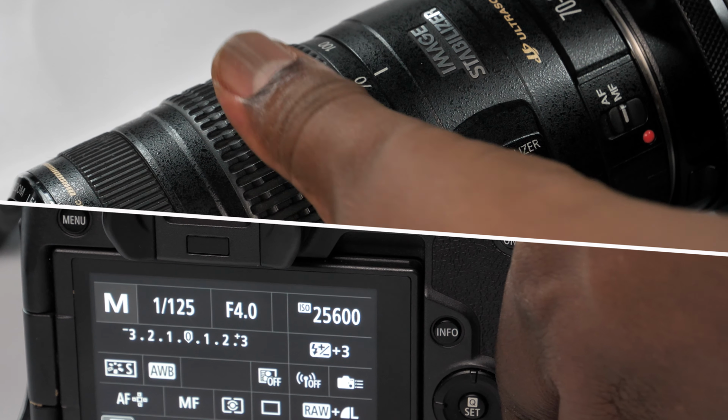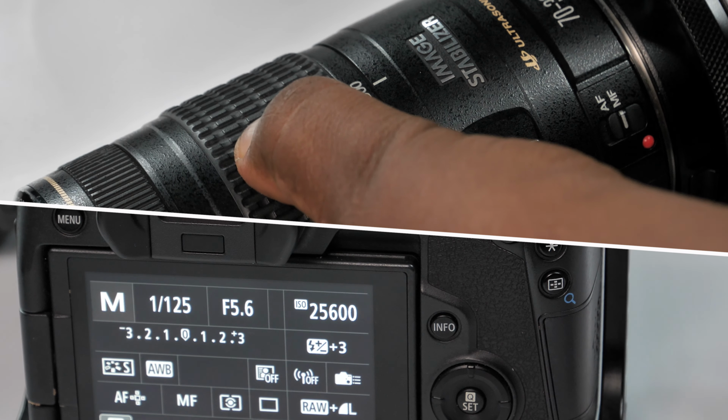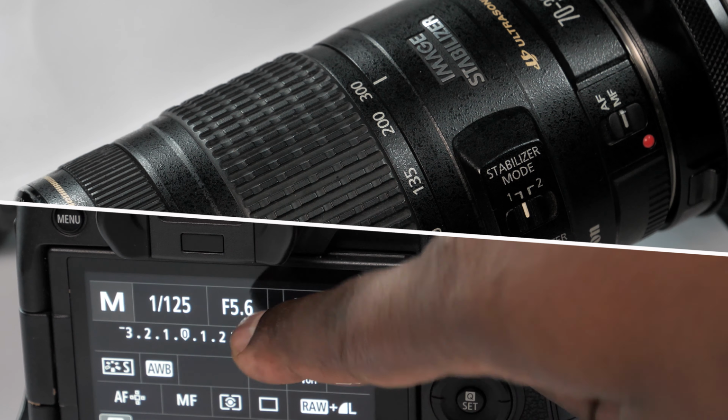The second value on that range for this one, f5.6, is the widest opening of this lens when it's now zoomed all the way in like this. So the narrowest field of view. At the narrowest field of view, the maximum amount that your aperture can open changes as you zoom in and out. Now, there are some zoom lenses which will only have one aperture value.